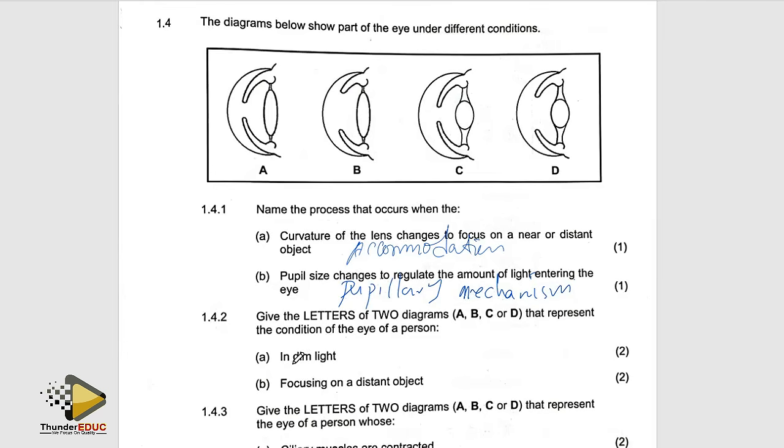It represents dim light. Dim light is going to be B and D. Why B and D? Because if you look at this space and this space, they are big, while this space and this space, they are small.